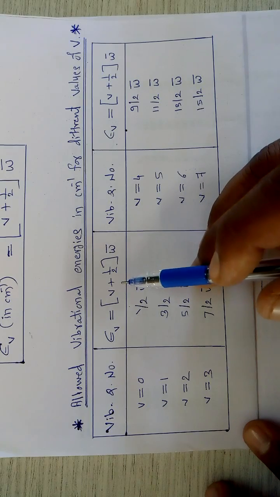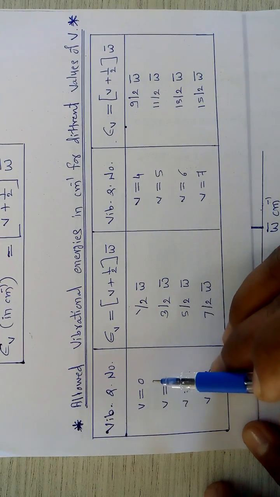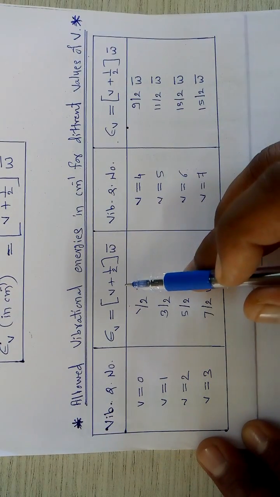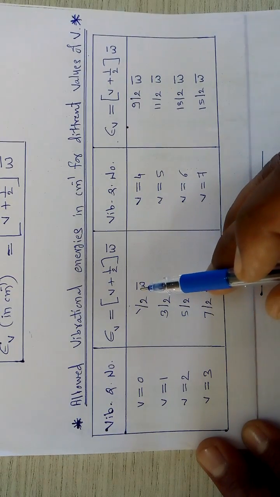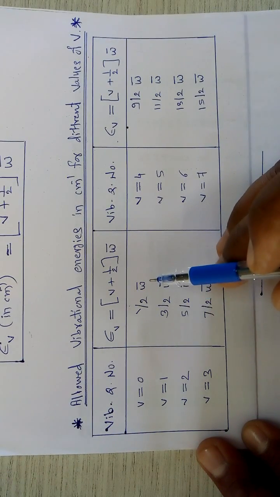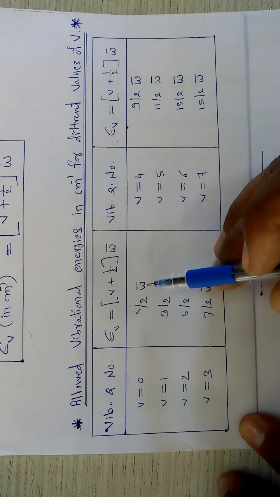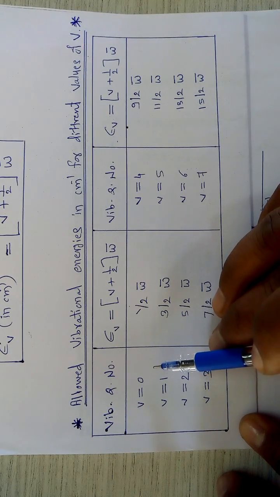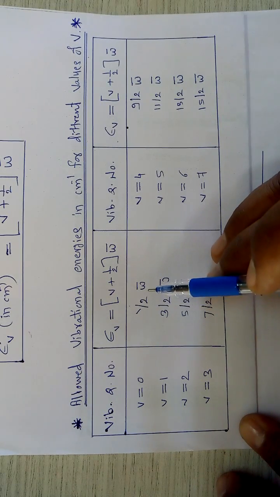equation. First of all, if we take vibrational quantum number v equal to 0 and substitute this value in the equation, it gives us the energy half omega bar. So whenever the molecule is present at the vibrational quantum number v equal to 0, the energy of that molecule is equal to half omega bar.